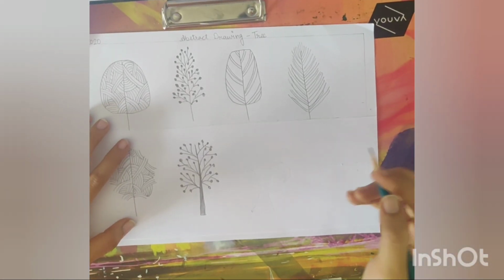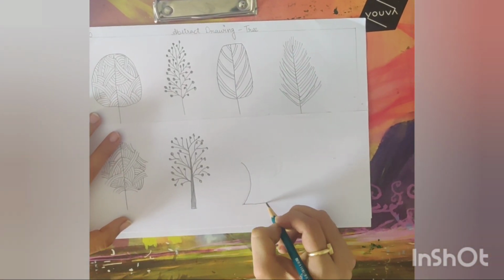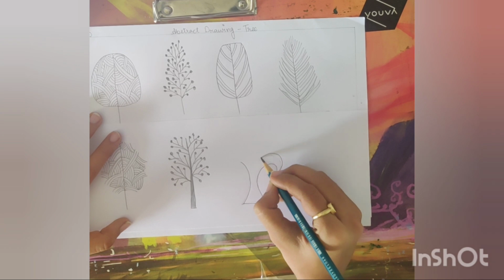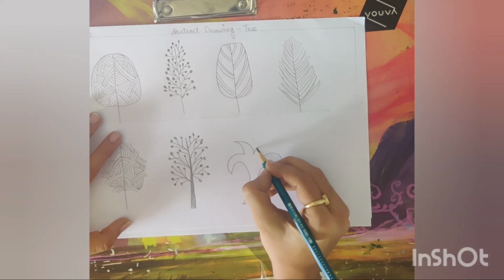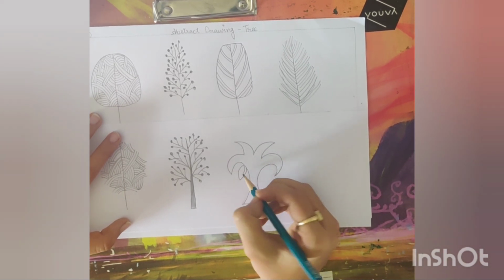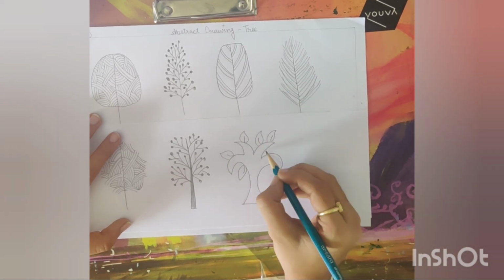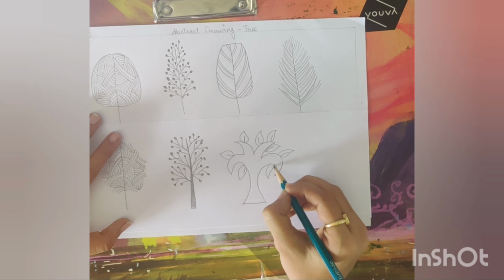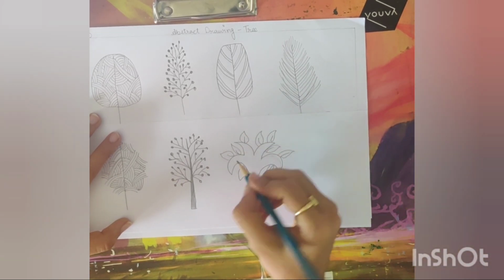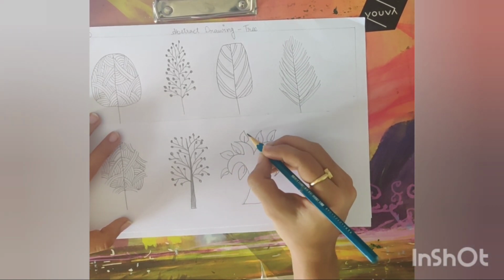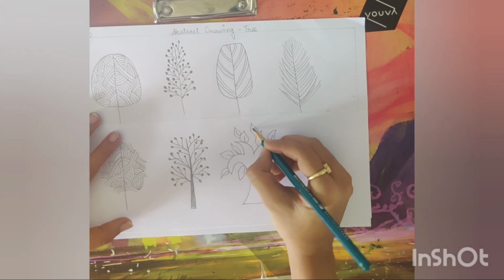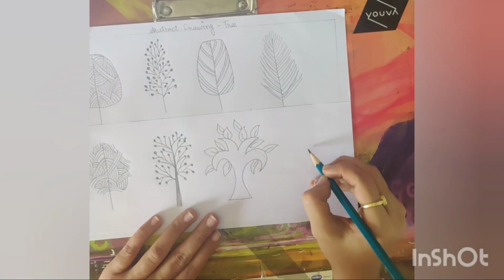Now for the next drawing, we are making a curved stem like this, having some curves and drawing some leaves. It can be in any direction. You can draw very nice curves for the branch also. Just draw leaves, and here we completed this tree.